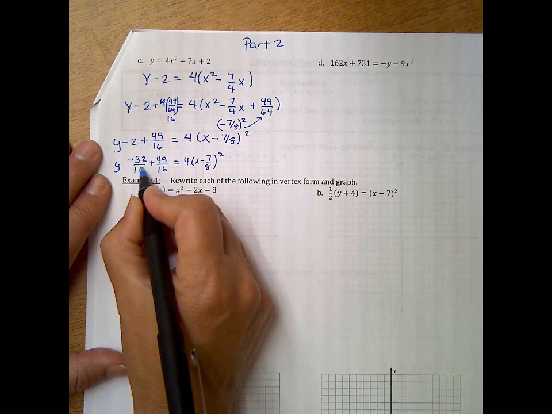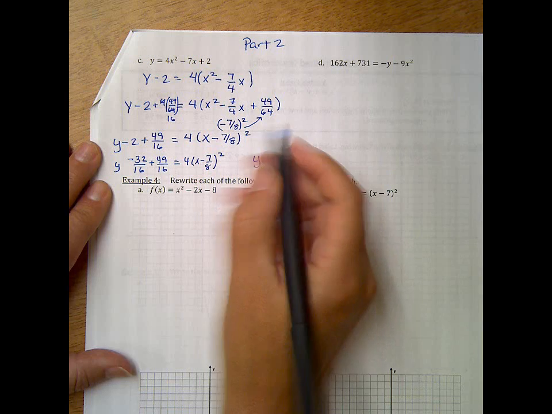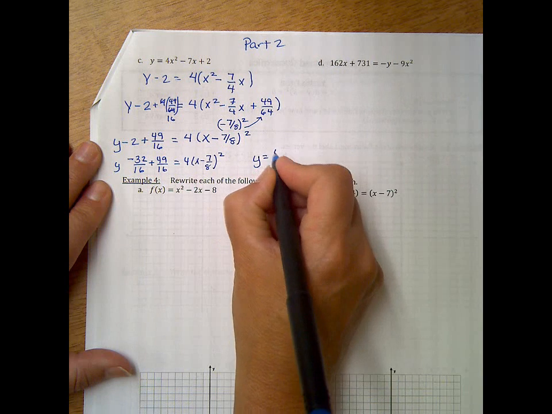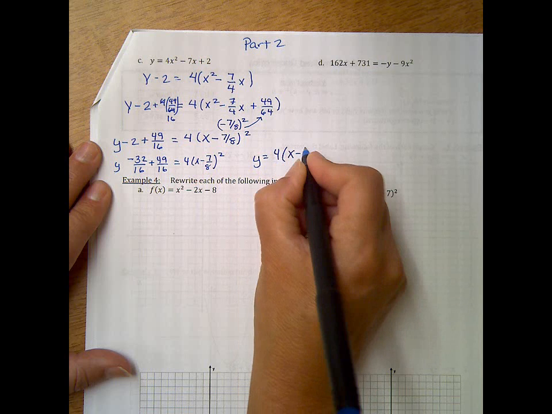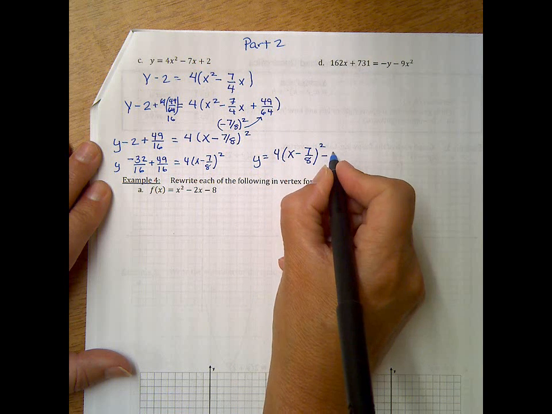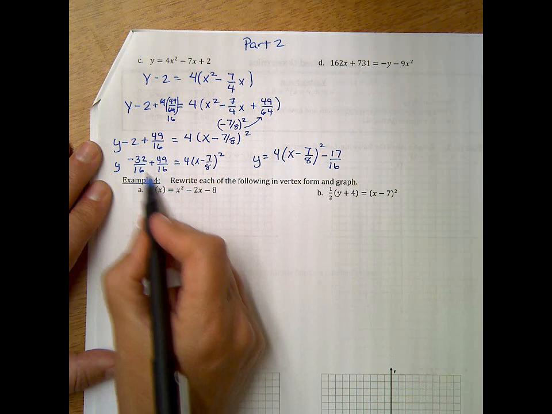So we're going to bring 17/16 to the other side. And so we have y, and it's positive 17/16, equals 4 times x minus 7/8 squared minus 17/16. It's positive over here, and we're bringing it to the other side.